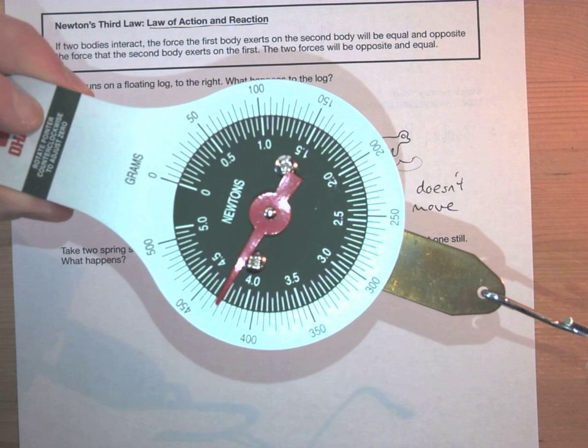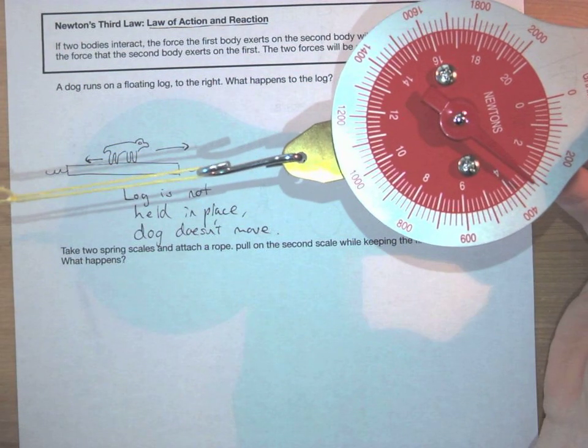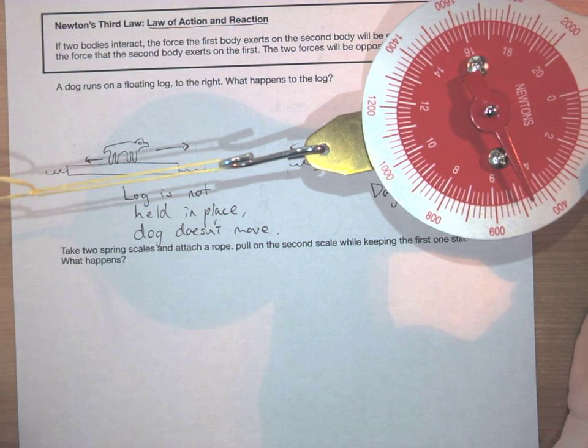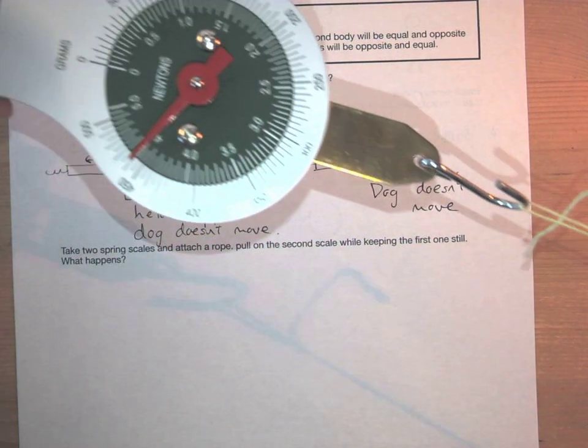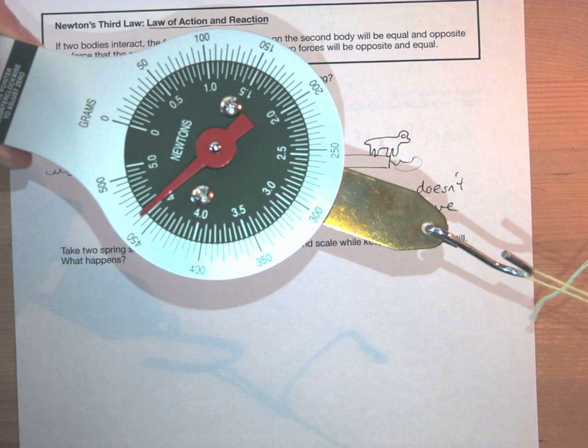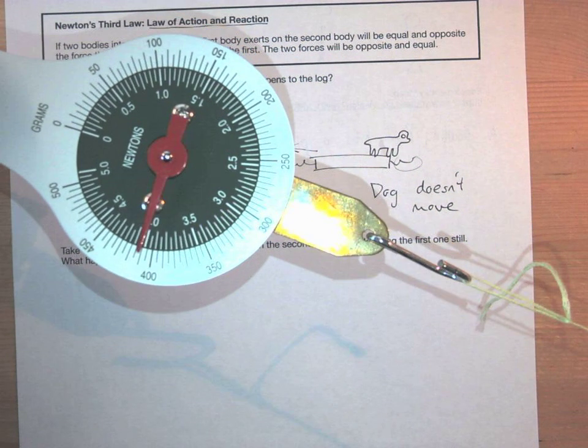So it says 4.5 newtons right now, and the one that I pulled on also said 4.5 newtons. So I'm pulling on the red one, and the green one I didn't move, but they both say the same amount of force. Okay, but my right hand was the one applying the force.